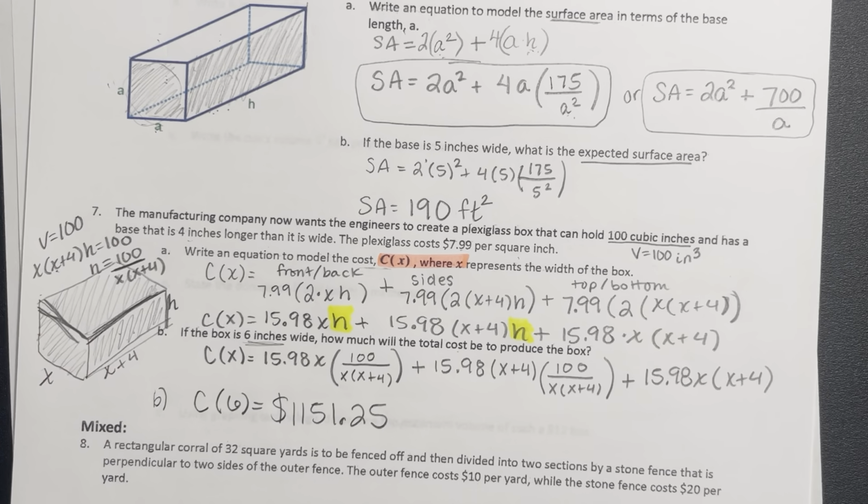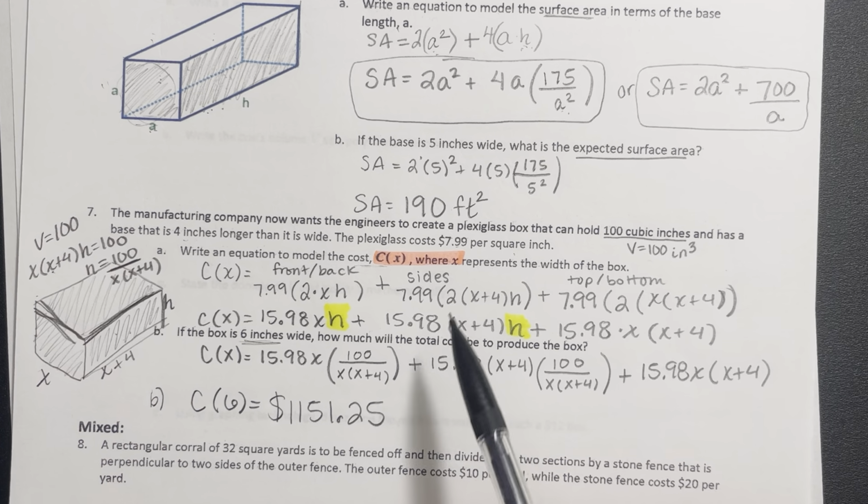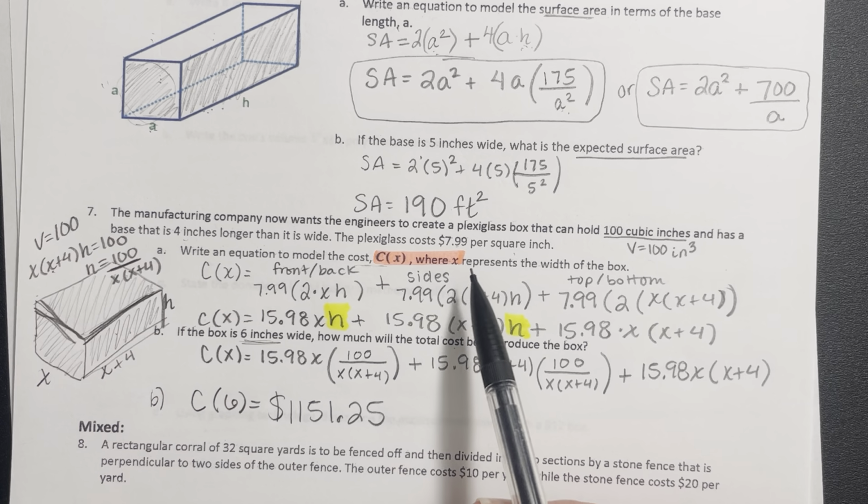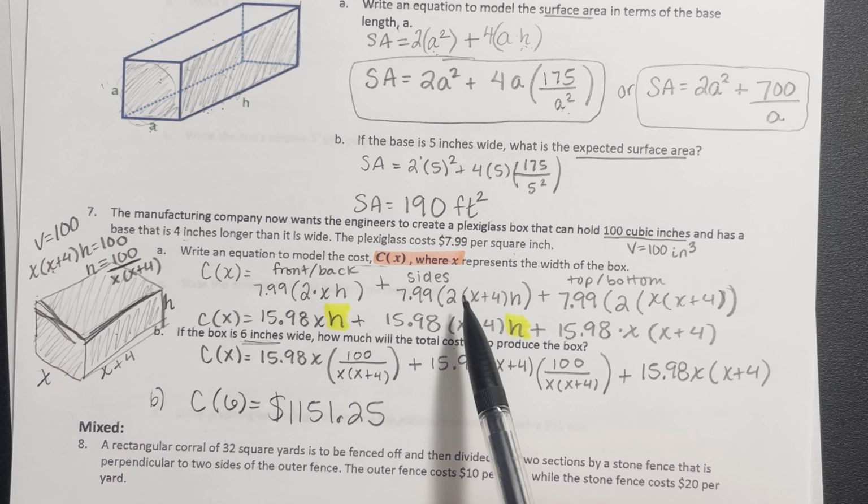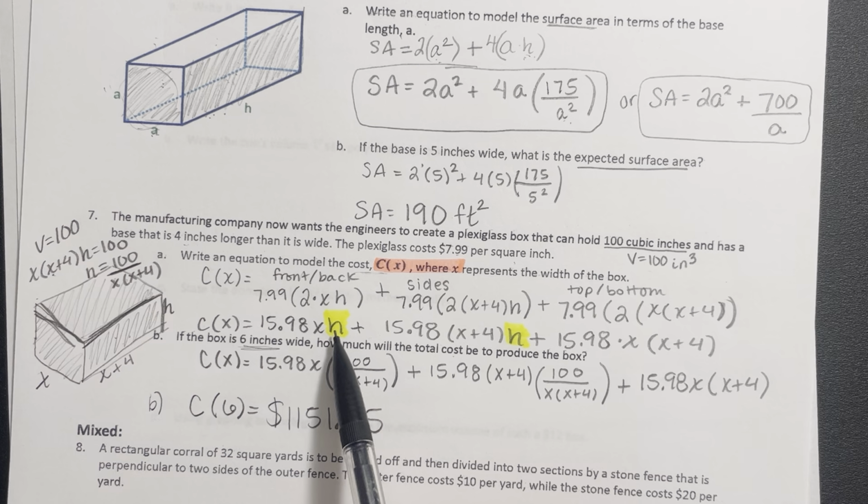So there's our surface area. The general form is still creating your surface area equation and then substituting in information needed to make this only one variable.